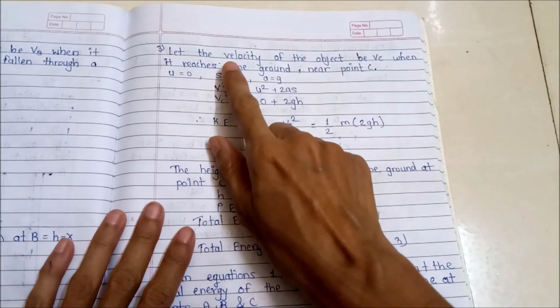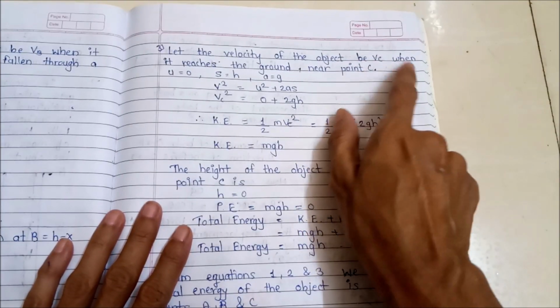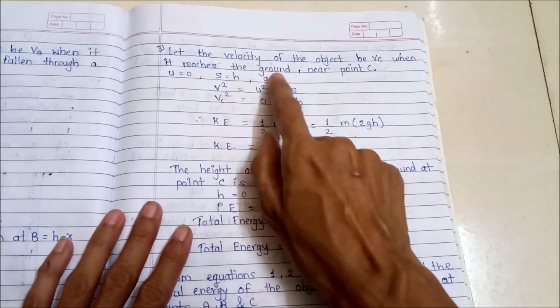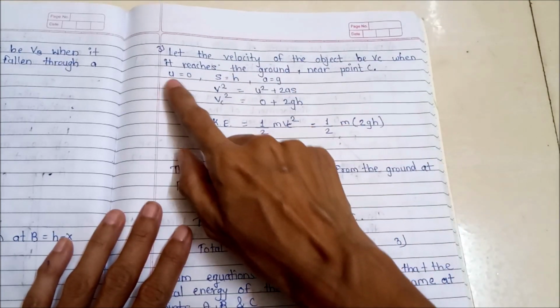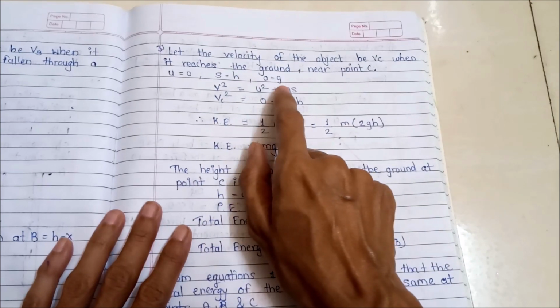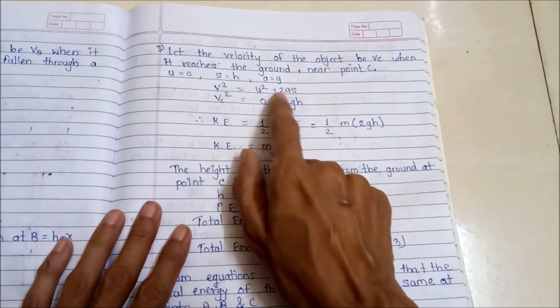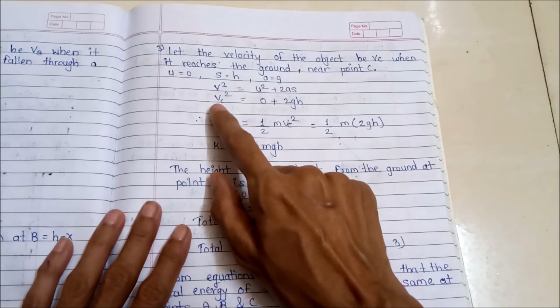After that, let the velocity of the object be Vc when it reaches the ground near point C. u is equal to 0, s is equal to h, a is equal to g. v square is equal to u square plus twice as.